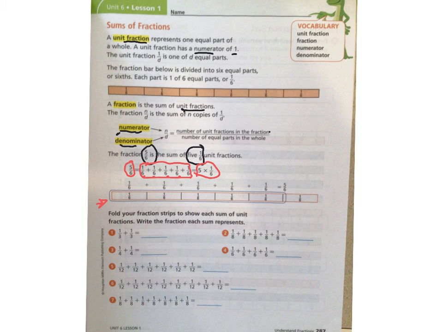You can see where they've got this blue bar all the way around the 1 over 6's, right? There's 5 of them, which equals 5 over 6. All right. We do not have our fraction strips, and I don't think that you're going to need them, so I'm not going to do this part because I think you'll be okay on this page.